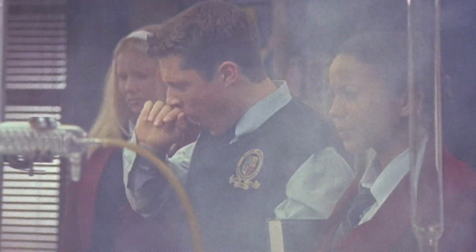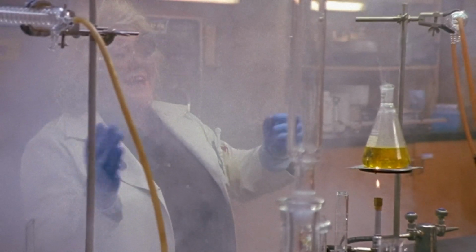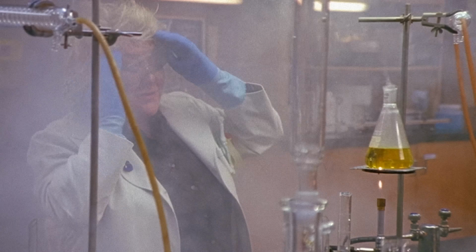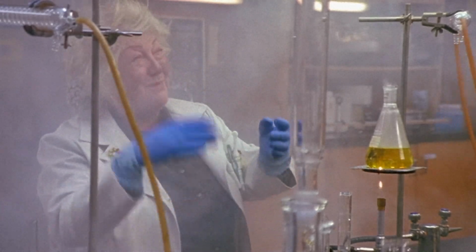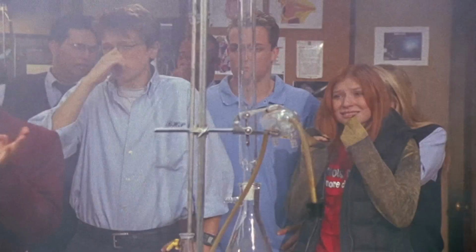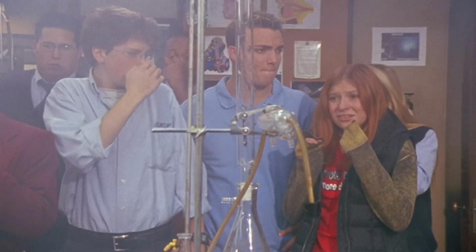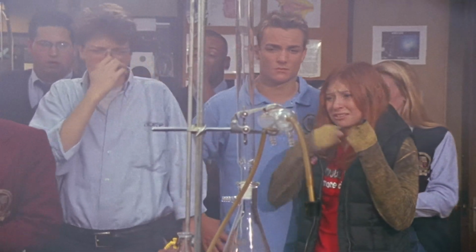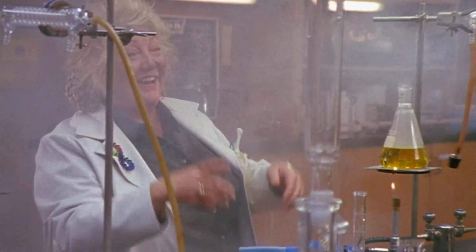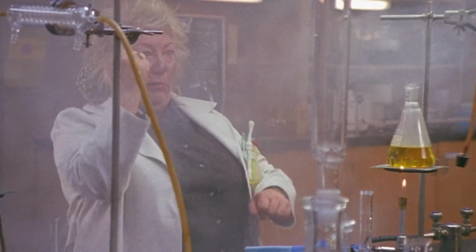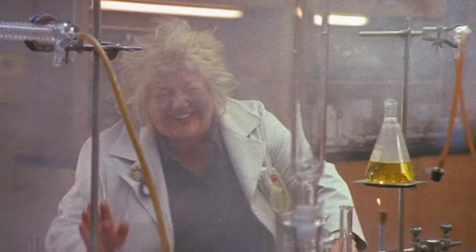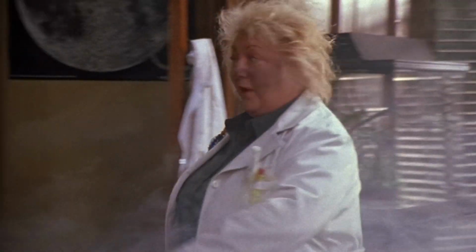I was trying to convert beta santalol to its chiral opposite form. It's supposed to smell like sandalwood. Oh. Sorry, but that is definitely sulfurous. Yeah, I really blew that experiment, didn't I? It was a real trouser cough.